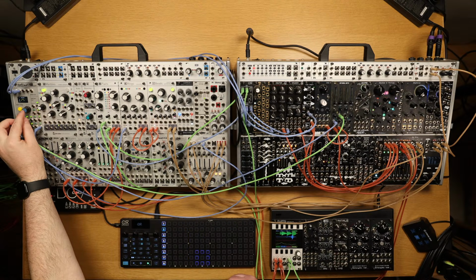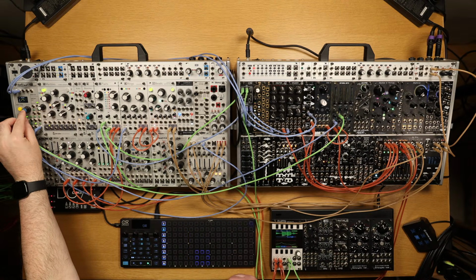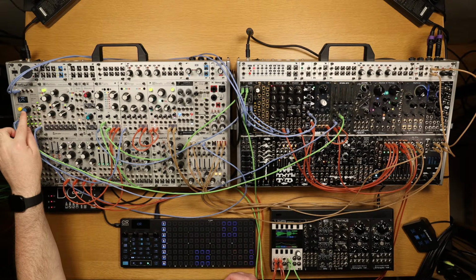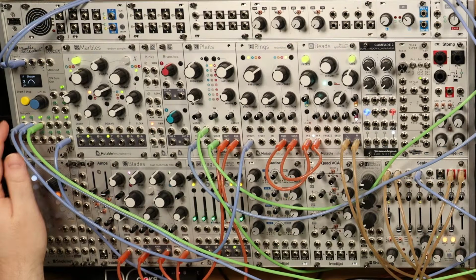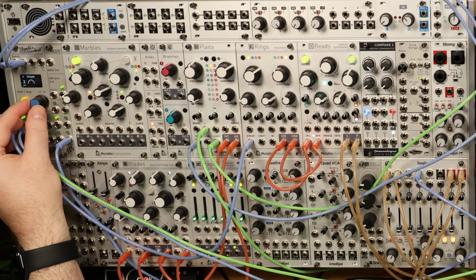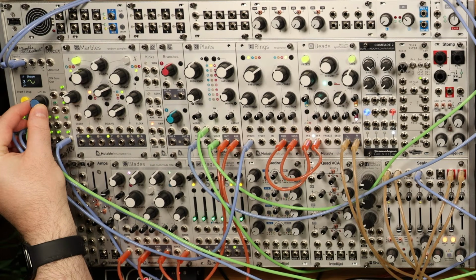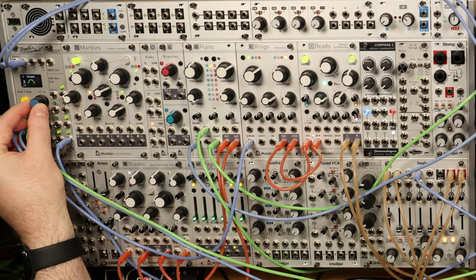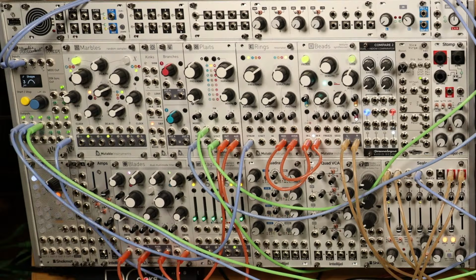Yeah, maybe this kind of parabolic curve or something. Oh, I don't know how well you can see that. Sorry, I didn't zoom in. But yeah, I'm trying to pick a wave shape for the modulation signal out of this output. I can try this. So you can hear it a little bit when the decay offset is so low.